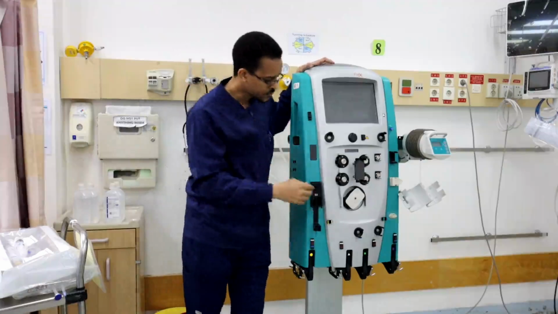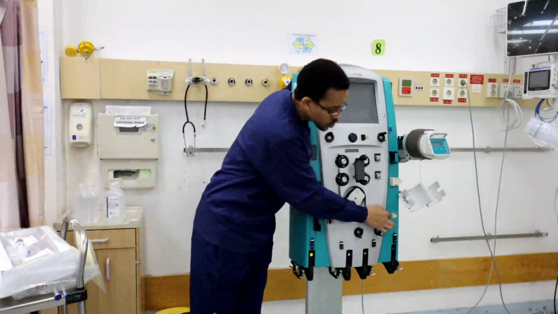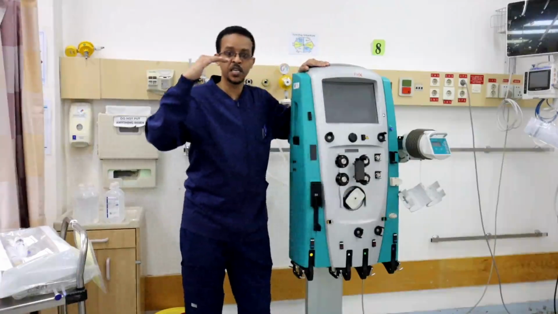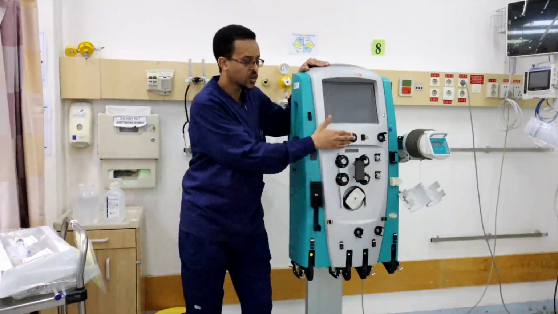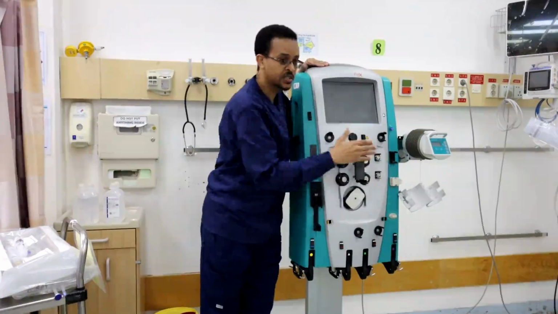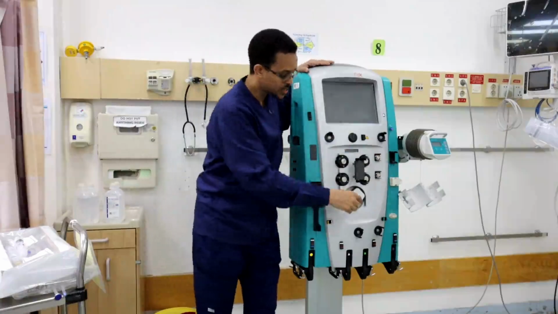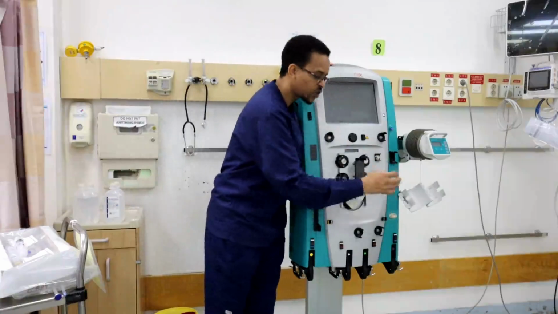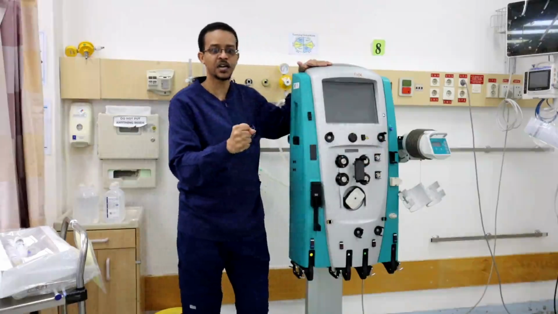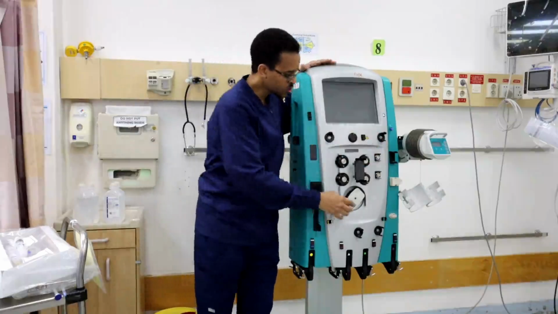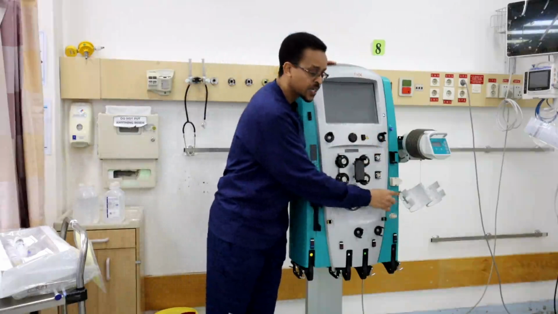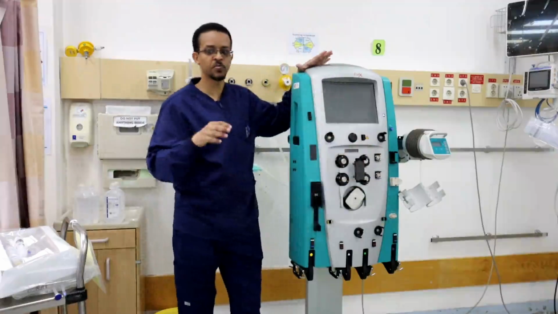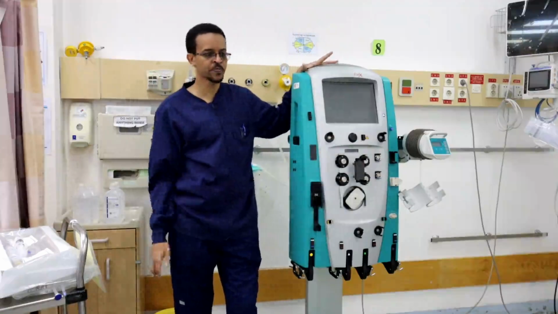Okay, this valve here is called the safety valve. Whenever there is a major problem, like blood leak detected or air detected in the return line, therapy should be stopped. Whenever these events occur, this safety valve will immediately close the return line and prevent the therapy from continuing. So this is the safety valve. Whenever air or blood is detected, the safety valve will close, prevent blood from going to the patient, and stop the therapy.